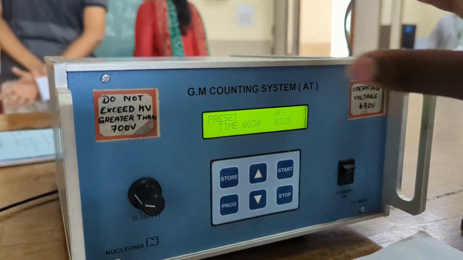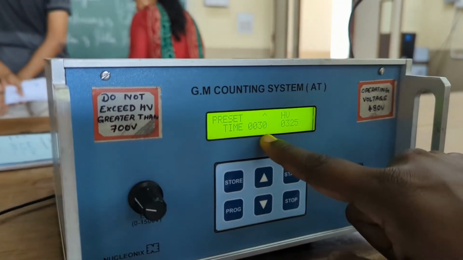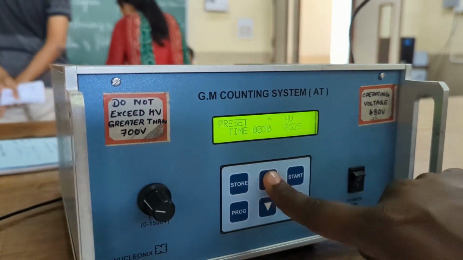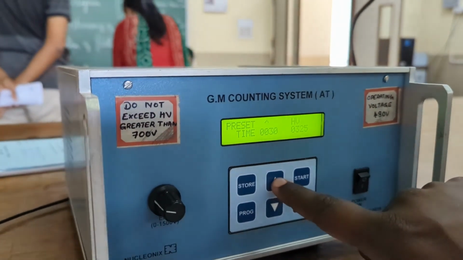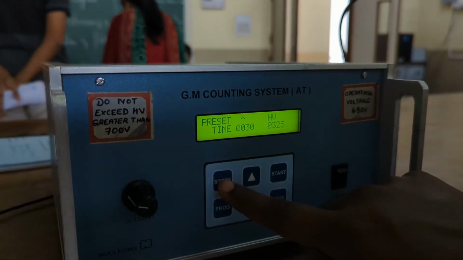So this is the program and the preset time will be at 30. You have to keep it at 30. If it's at 0, you can just move it up and down so that it will change. Now, since this is 30, I'm going to store this data.